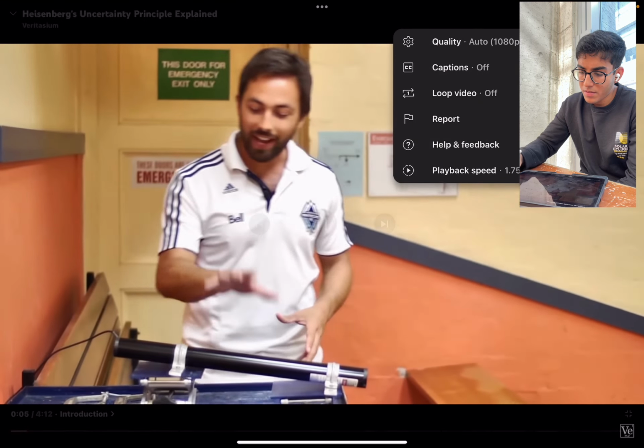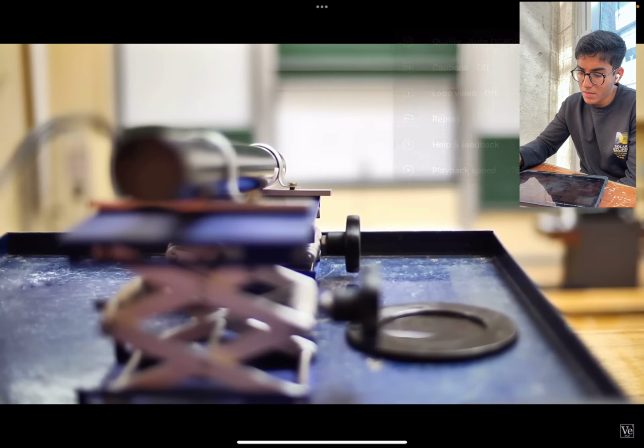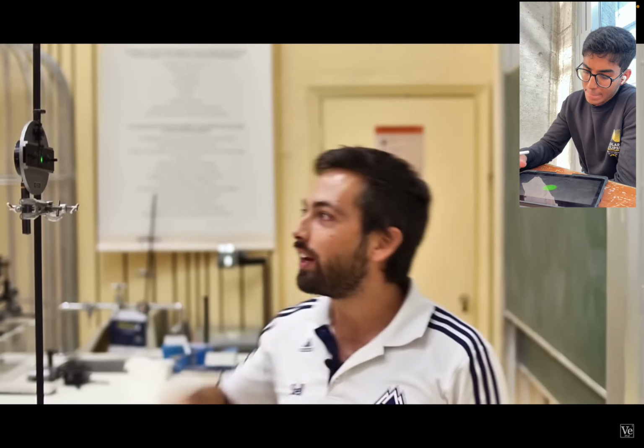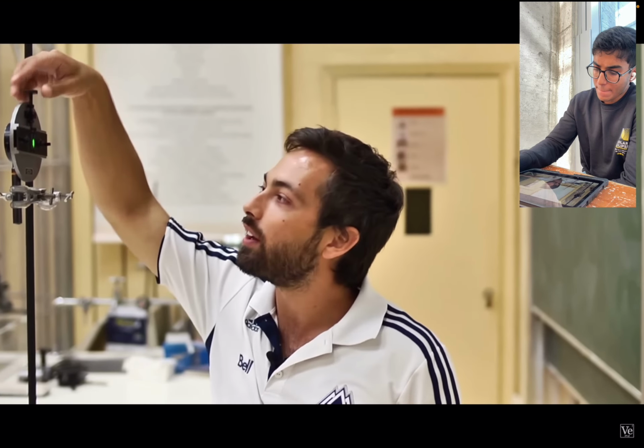Today, I'm doing an experiment that demonstrates Heisenberg's uncertainty principle. So here I have a green laser, and I'm firing it down towards the front of the room through a narrow slit. Now that slit can be adjusted, so it can be made narrower or wider. And the laser spot is projected onto a screen behind it. So what do you think is going to happen to this spot on the screen as I narrow the slit? Well, let's have a look.